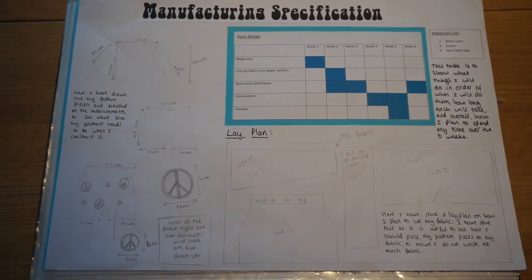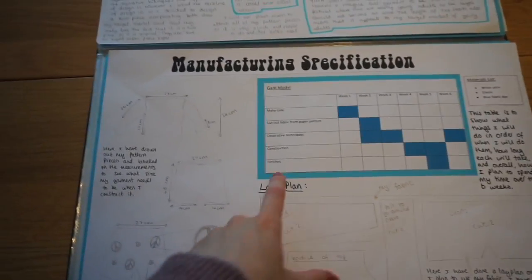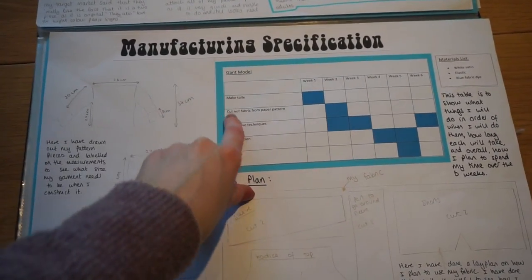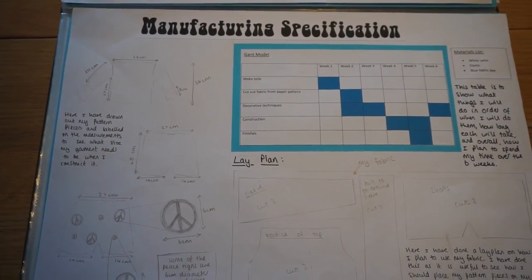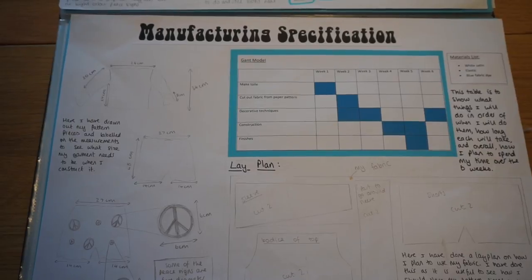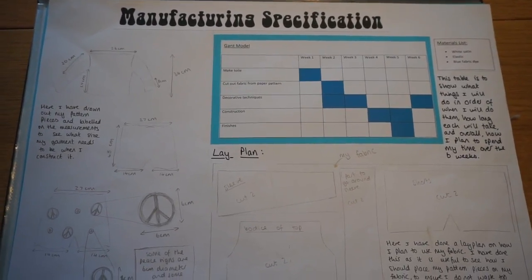Then I did a manufacturing specification. So this was basically saying how long, the different stages of making. So making a toile, which is basically like a paper version, and then cutting out the fabric, making the pattern pieces, construction, decorative techniques.